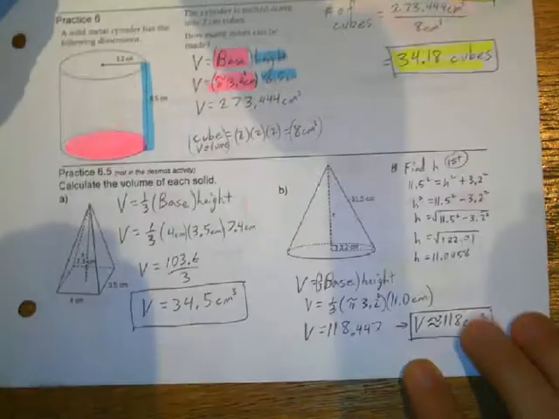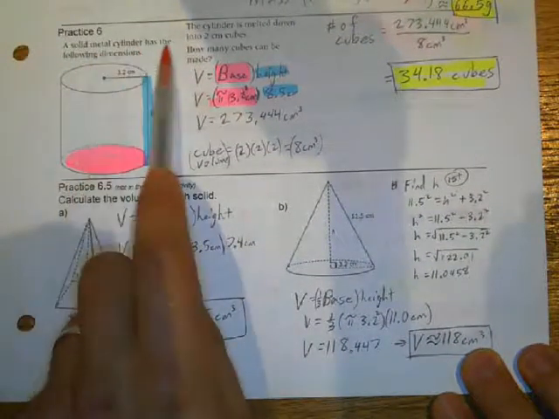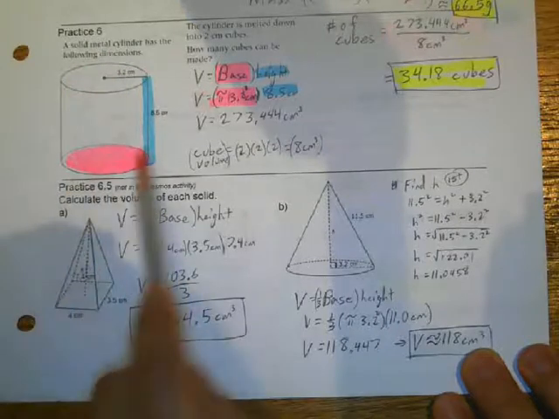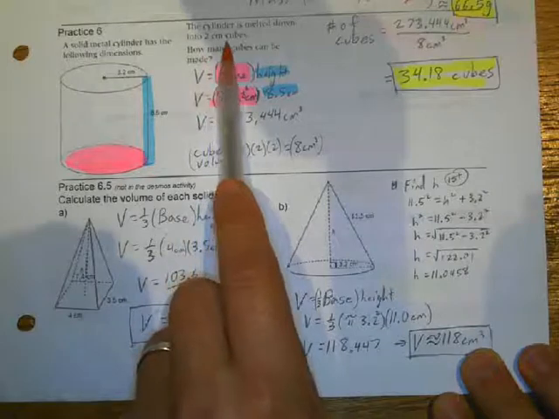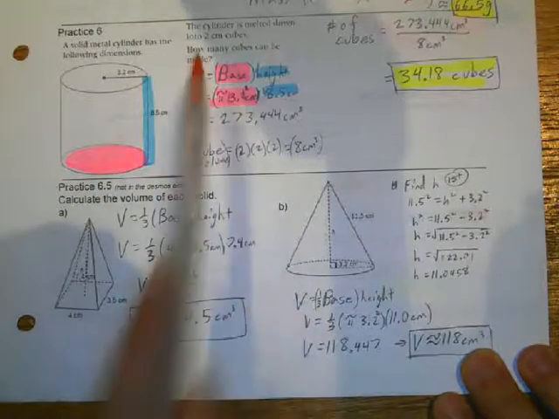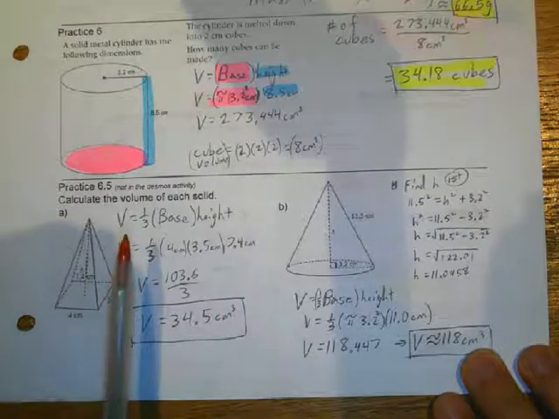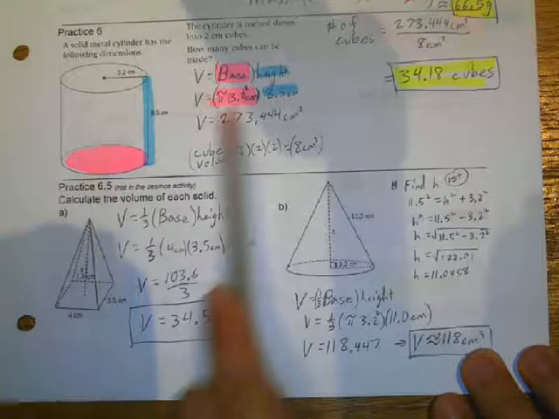Okay. Question number 6. We've got a cylinder here with these dimensions. The cylinder is going to get melted down into 2 centimeter cubes. How many cubes are we going to make? So we've got our volume, which is the base times the height.